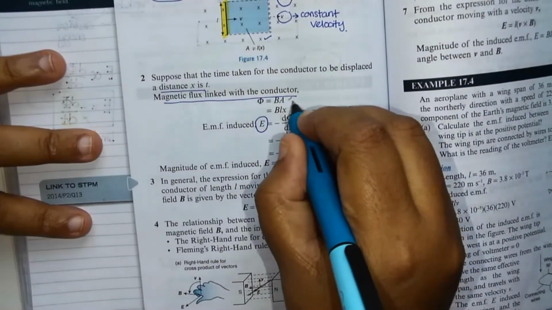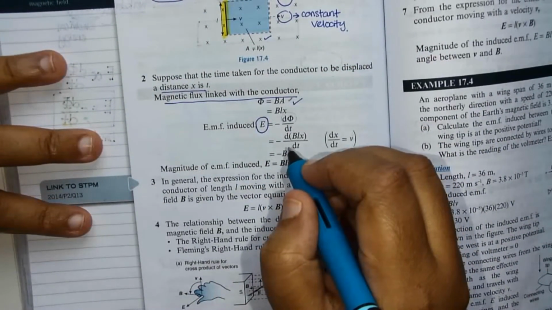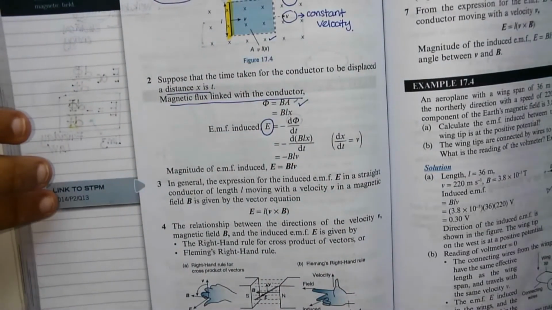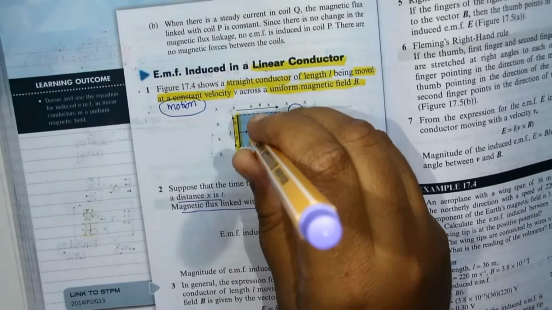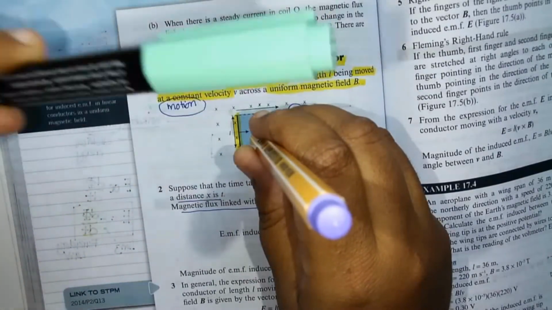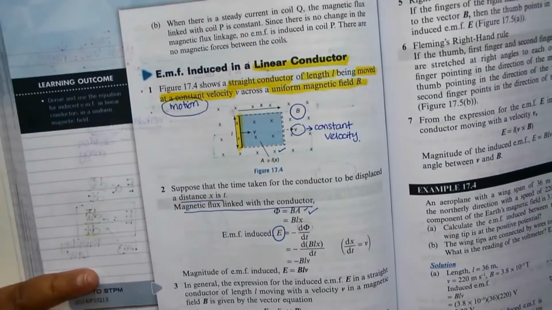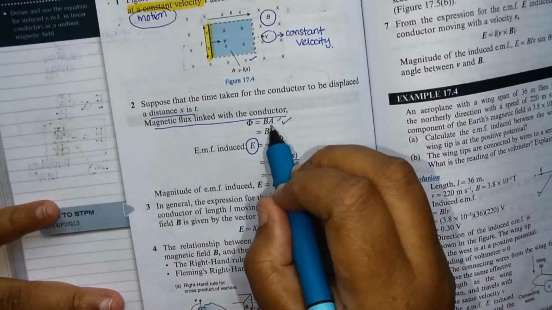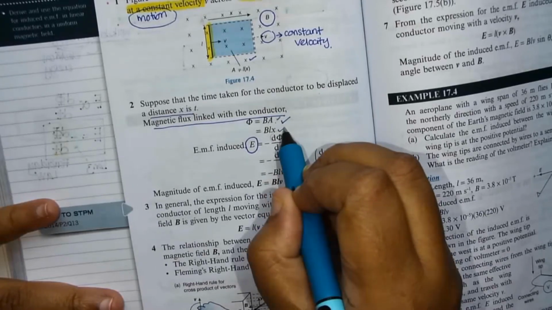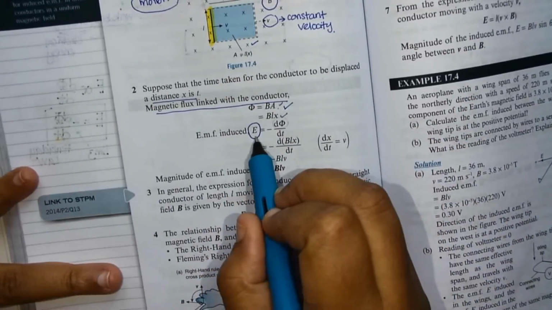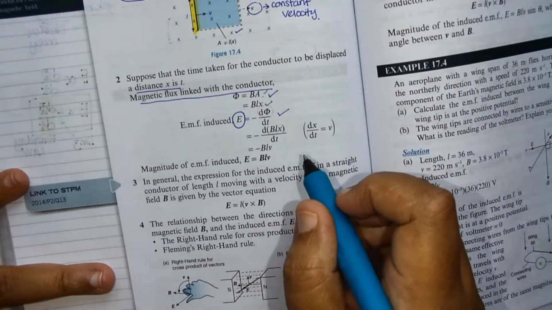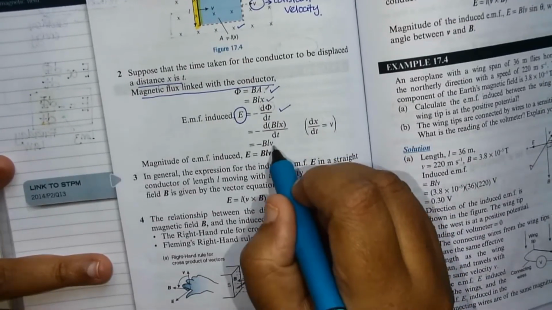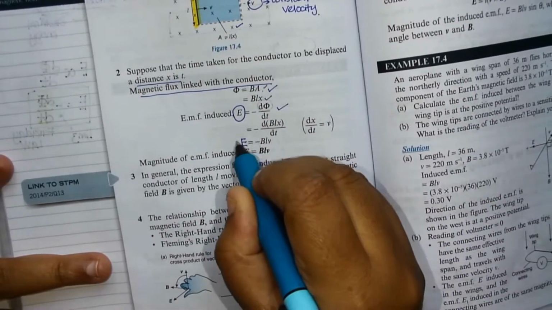So we know phi equals B times A. The B is into the page, and the surface area is facing here, so that means it's normal. So we have phi equals BA, and A is Lx. EMF is induced because of the cutting through the magnetic field, so E equals negative d phi over dt. We substitute this in, and we get E equals negative BLv.